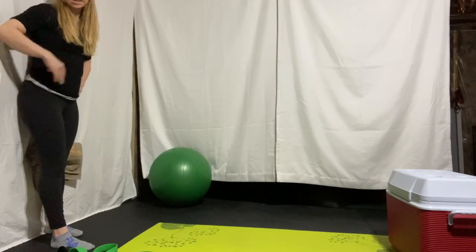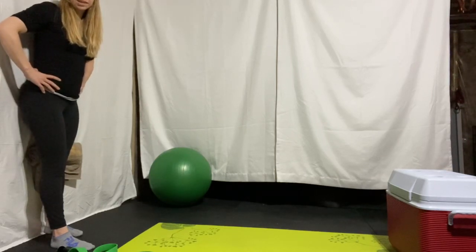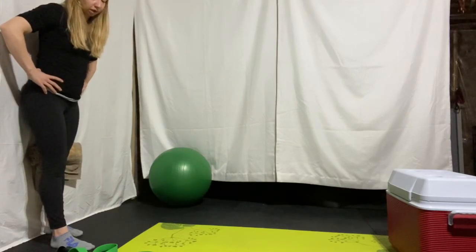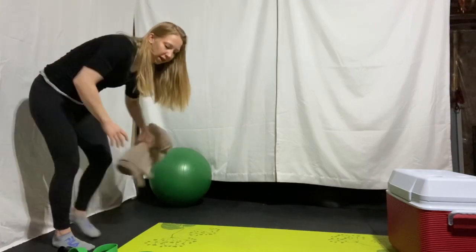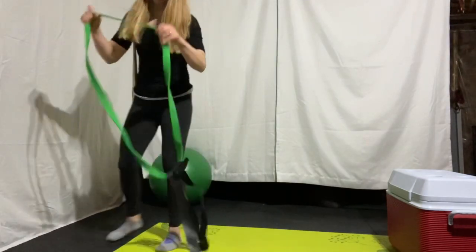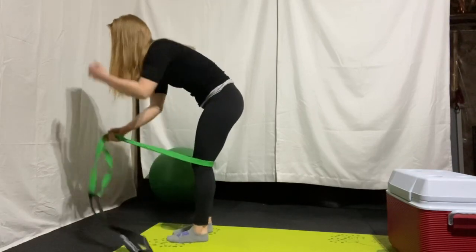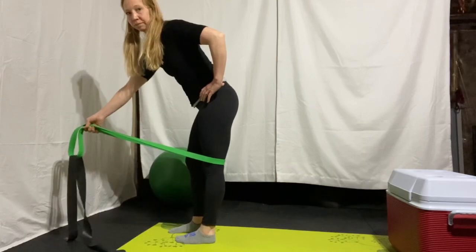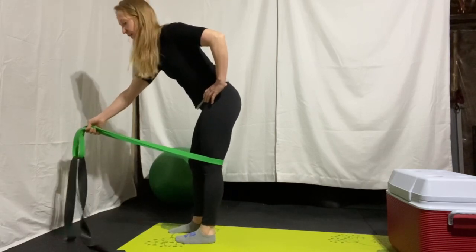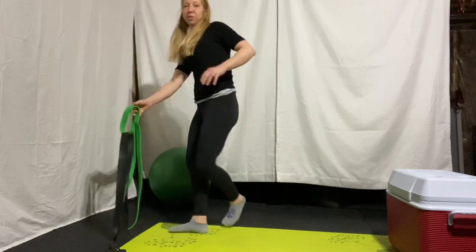This is just how you progress it. I wouldn't necessarily do one right after the other. But once one gets too easy, you can start going into the standing one. And once the standing one gets too easy, you can actually put a band around your leg like so, have it anchored in front of you, and now you're going to be pulling back. Again, it's anchored. I just don't have anything to anchor it to in front of me. But those are those three progressions that you're going to do.